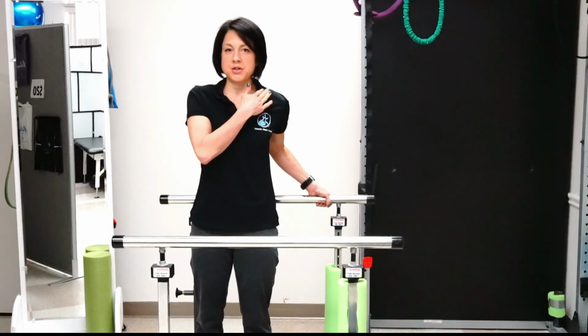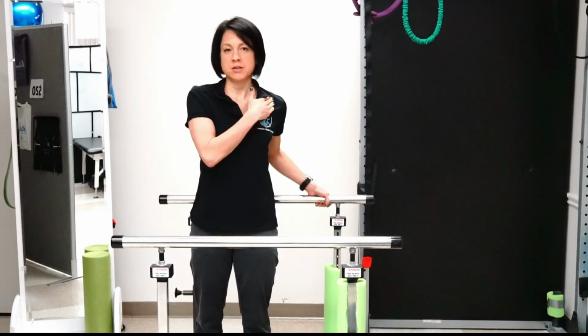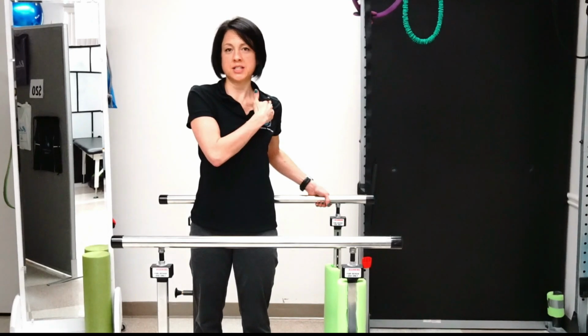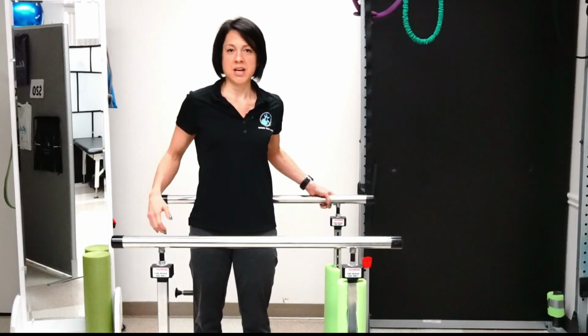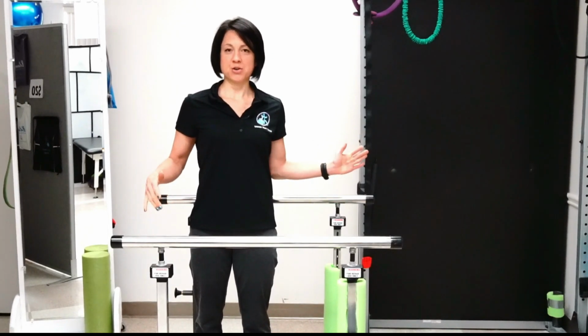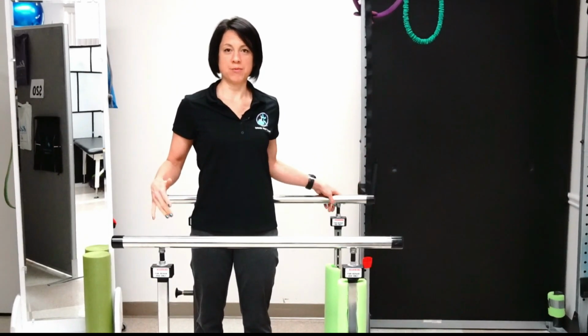Just to give you a nice stretch through here. Brings the shoulder blade back, so again, scapular retraction, bringing the arm back into extension, and you're getting that external rotation that we've talked about before.